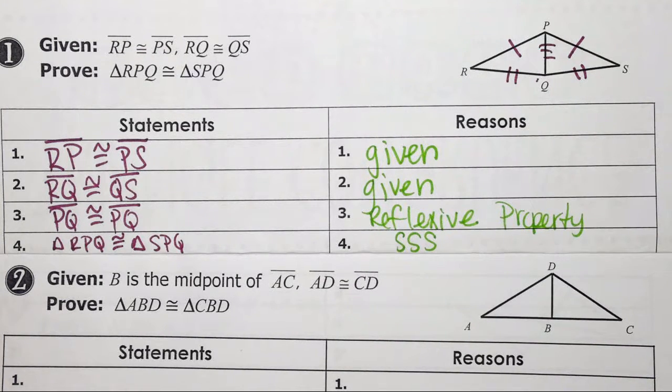Was that proof that crazy? No. It was easy, wasn't it? And that's basically what we did yesterday and the day before, right? When we were building to our proofs. Any questions so far? Are you sure? All right, let's go to number 2.